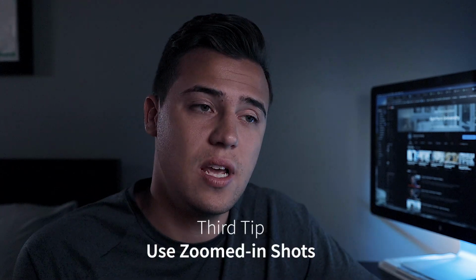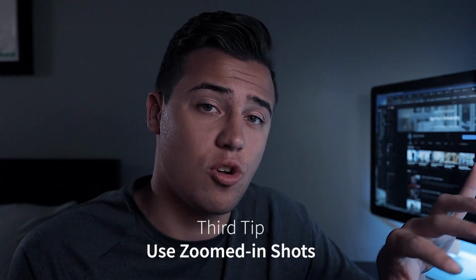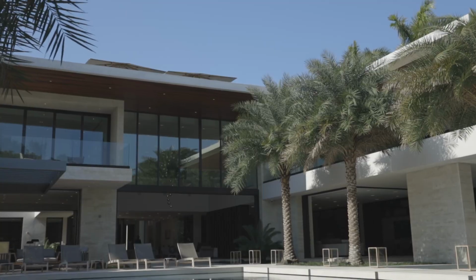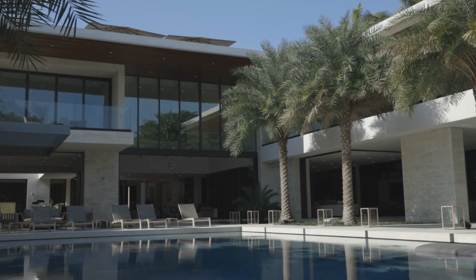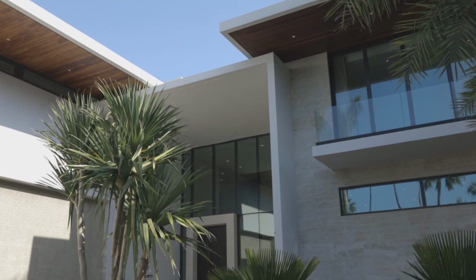The third tip that I have is to use zoomed in shots. So instead of using just your prime lenses, if you maybe have a prime lens with a stronger zoom, like an 85 or maybe a 50, using zoomed in shots gives it a nice cinematic feel as well. But it would be zoomed in shots of more general shots, not necessarily mainly detail shots. I hope that makes sense.